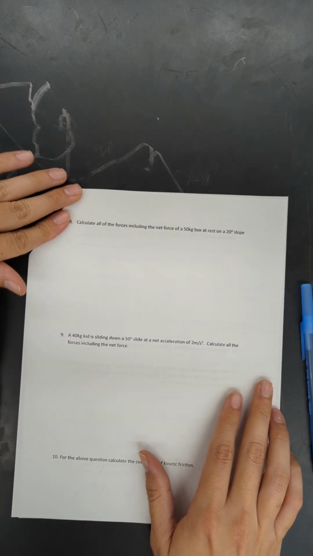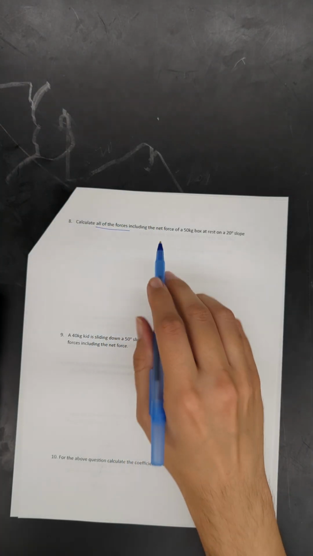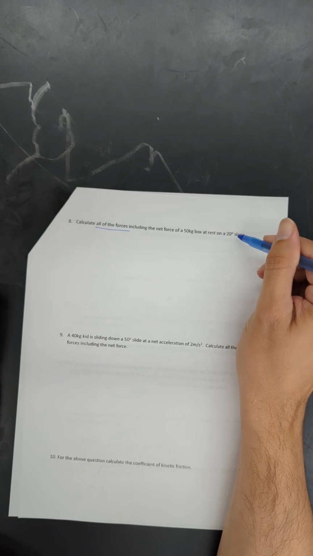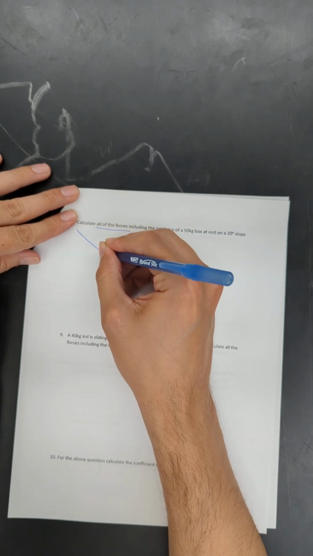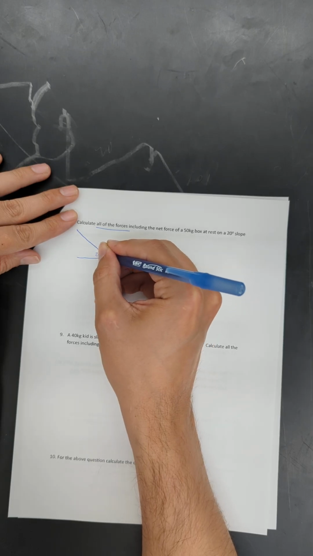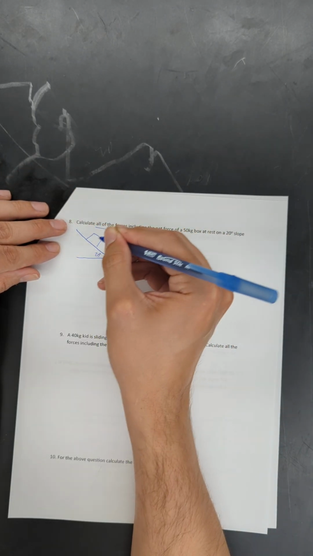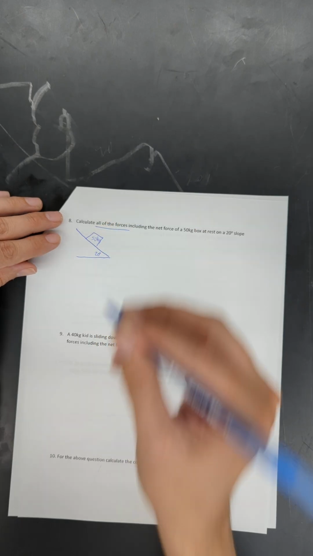So starting here, it says calculate all the forces, including the net force of a 50 kilogram box at rest on a 20-degree slope. So I like to start these problems by drawing a picture. Makes it easiest for me. I got a slope here. My slope is 20 degrees. I got a box, 50 kilos in it.